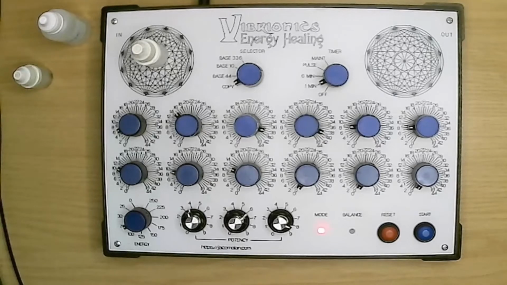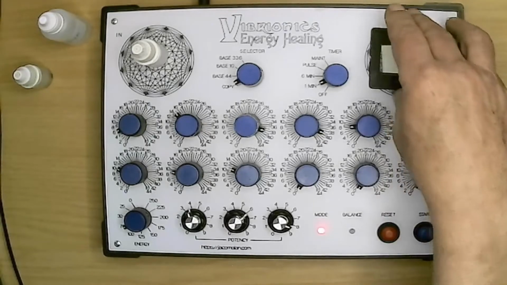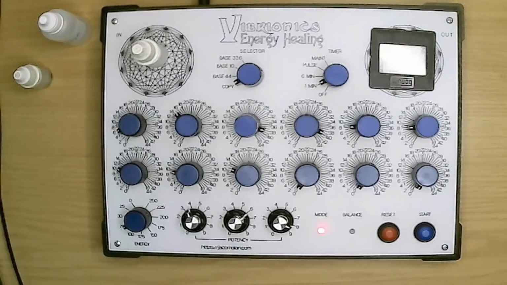The other alternative would be to place a witness of your client onto the output plate and then do a normal 1-minute treatment. You can opt for a booster treatment where we do 4 consecutive 1-minute treatments, but that will just prolong the time period that you are treating the person, and you basically just want to do a single treatment because you're going to do a repeat 3 days later.